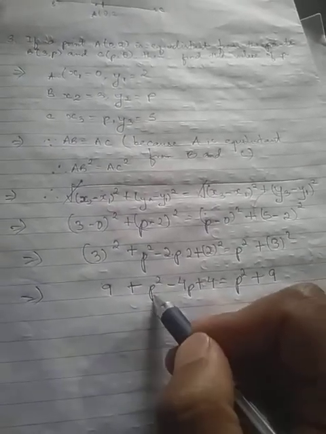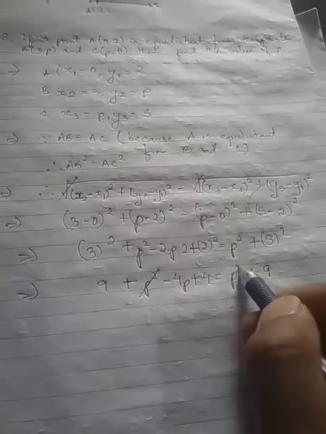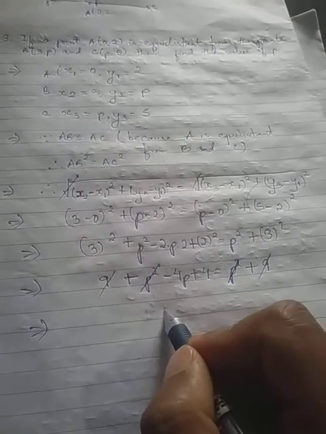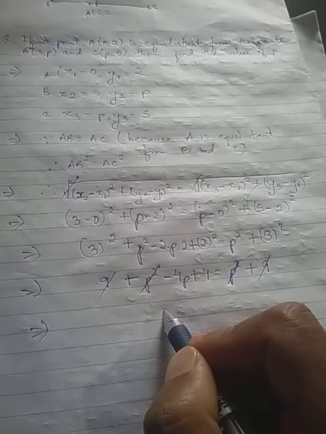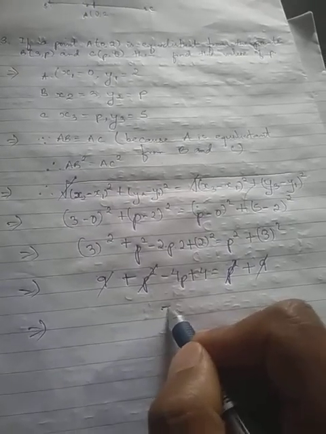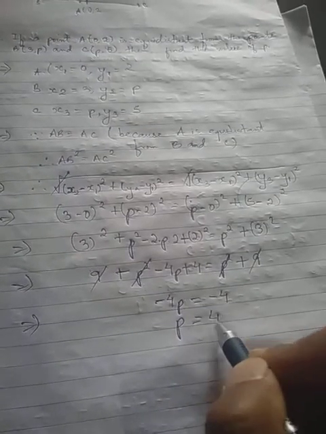So p square from left hand side and right hand side we can remove, so p square and p square cancel, and then 9 and 9 also cancel here. So here what we will get now is minus 4p is equal to minus 4. Or p will be equal to 4 over 4. Minus minus cancel, so 4 over 4, so here we will get 1. Therefore the value of p is equal to 1.